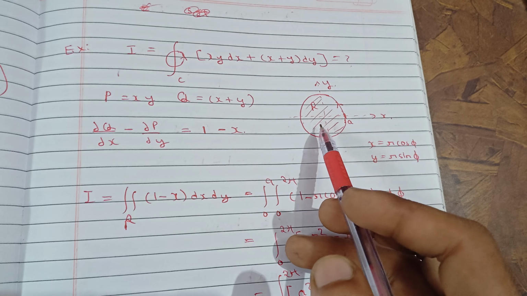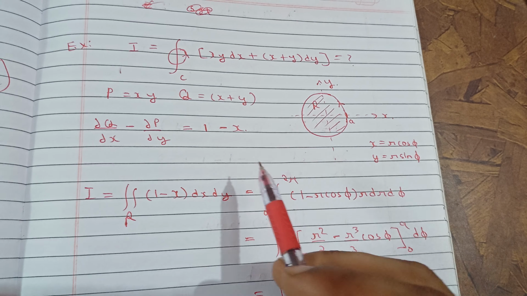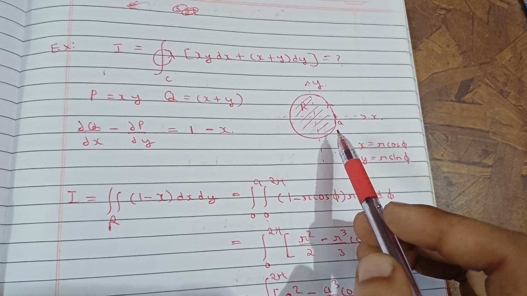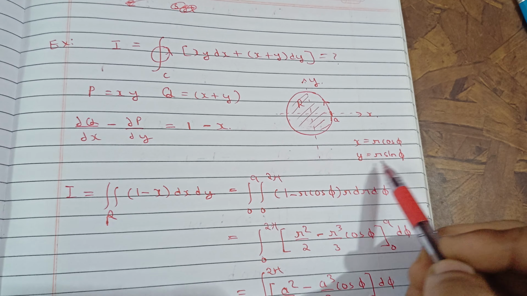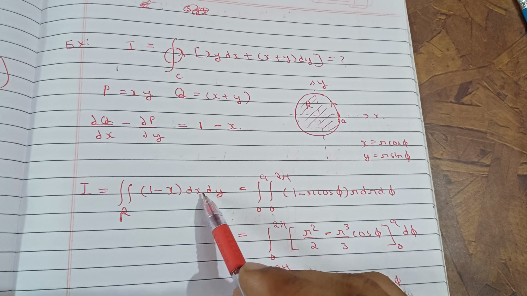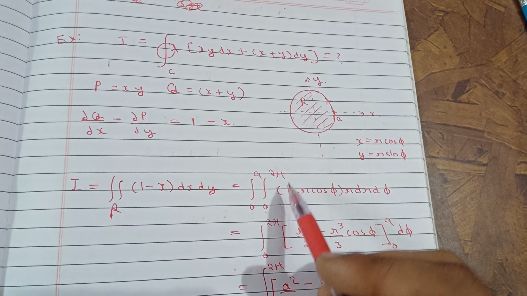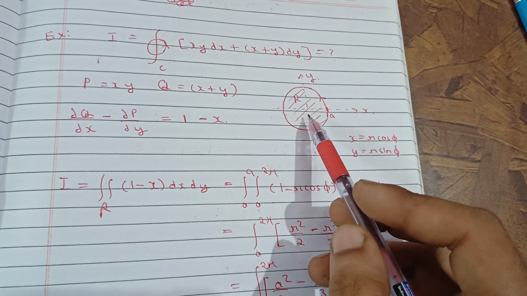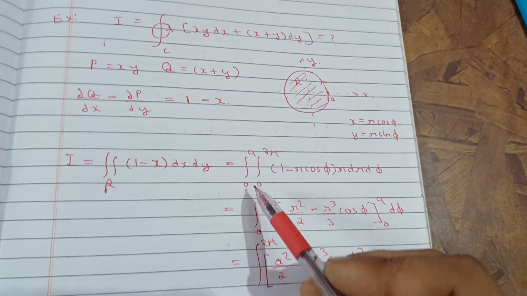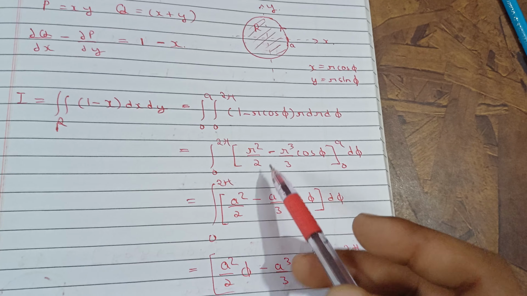Now see, again this is a circle, so you can represent it in the polar or cylindrical coordinates. This x is nothing but r cos phi, y is r sin phi, and dx dy can be represented as r dr d phi. So in place of x, write r cos phi. And now limits will be r going from 0 to a and phi going from 0 to 2 pi. Now this is simple integration you can solve.